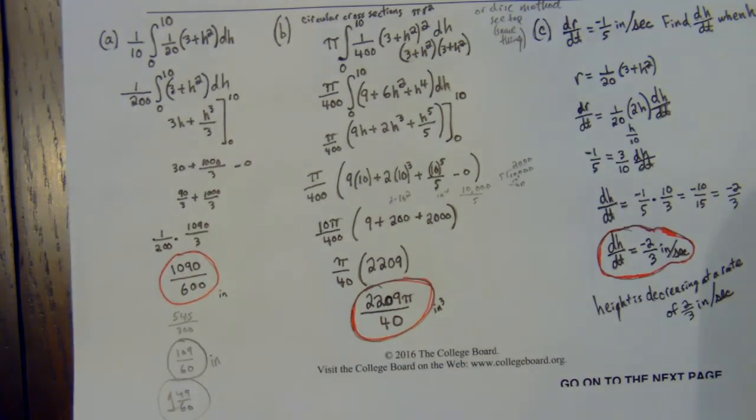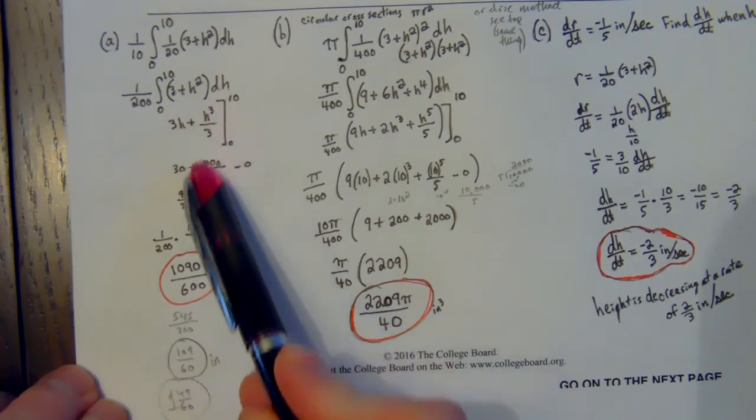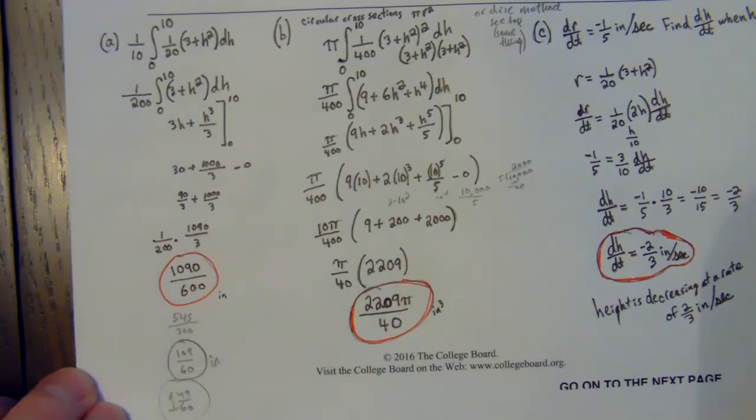That's it, right? It didn't ask for units on this one, but anytime you use the average value, the units always stay the same. It's just what that average radius is going to be right there. So easy integral, easy formula. Just be a little bit careful with your numbers and stuff at the end.